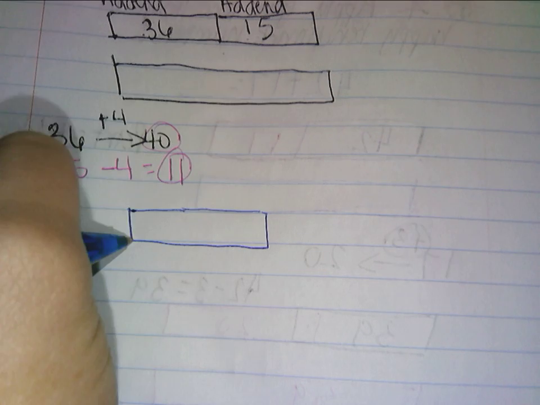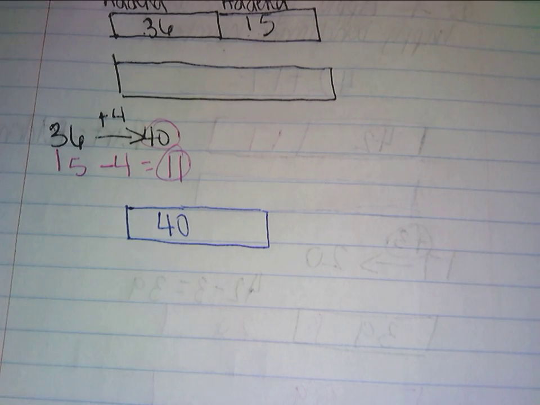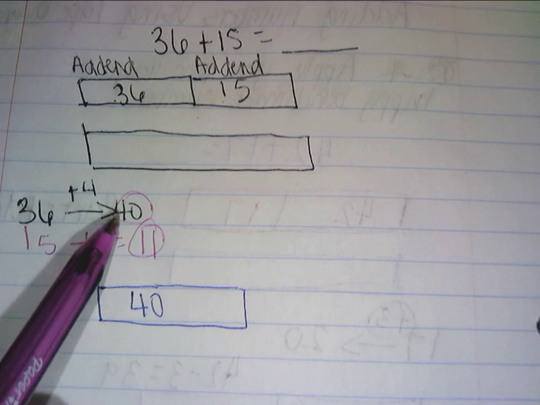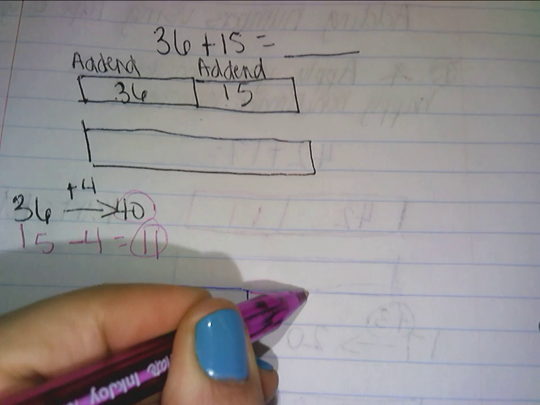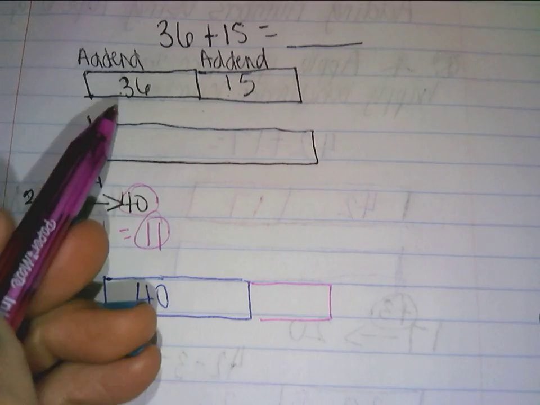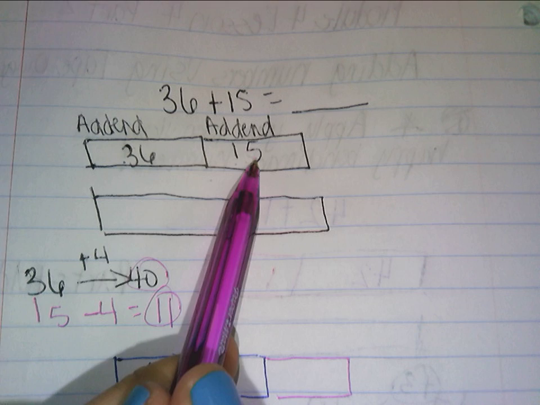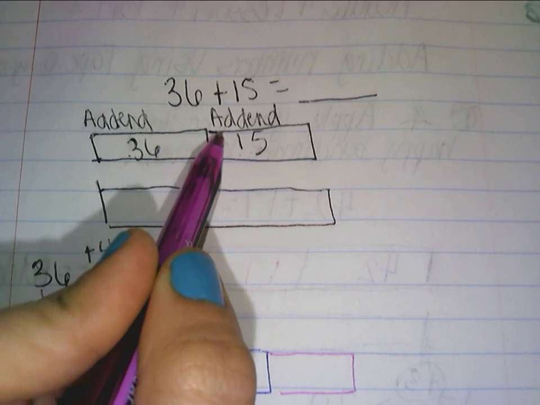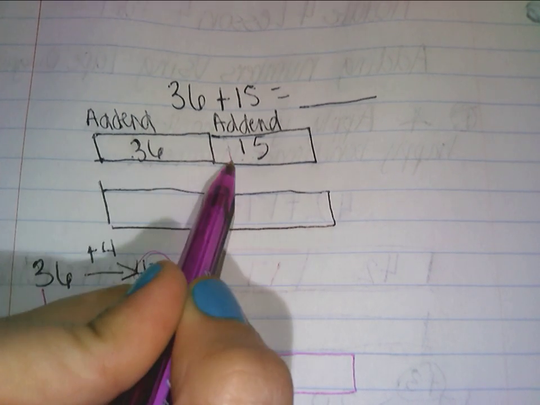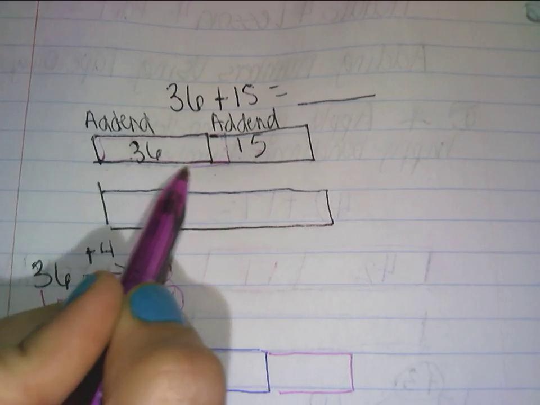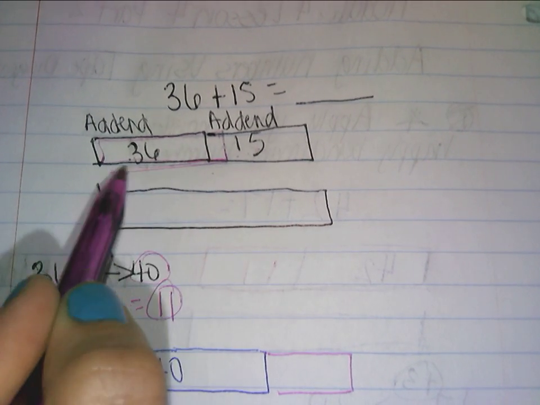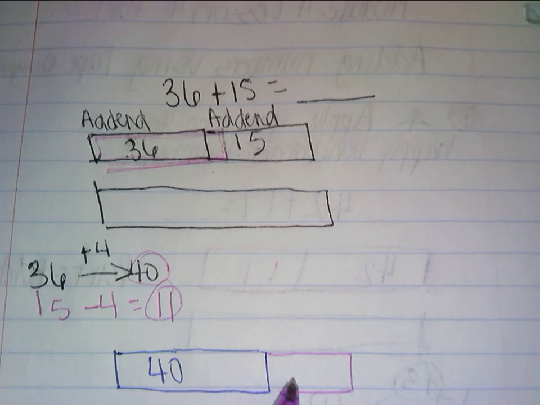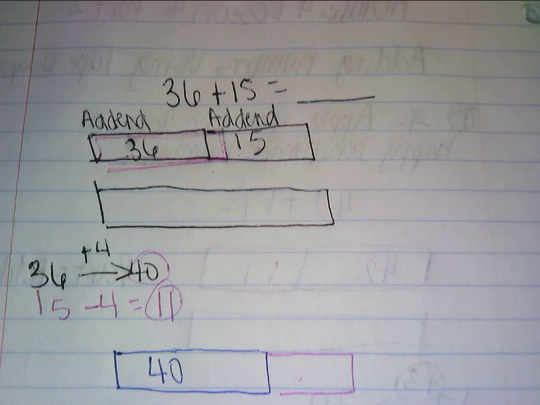I'm going to make that longer. This is 40. And then this is 11. No longer 15. It's now 11. Okay? Because I had to take some from here to put over here. It's like I just took away a little chunk and added it onto the 40. So now the 36 plus 4 is now this whole part. And then whatever's left over, which is 11, is now this part. Okay? So this is 11.